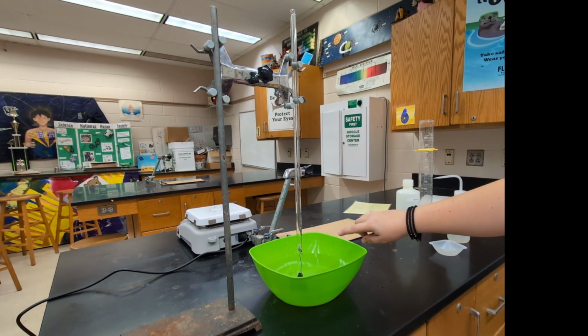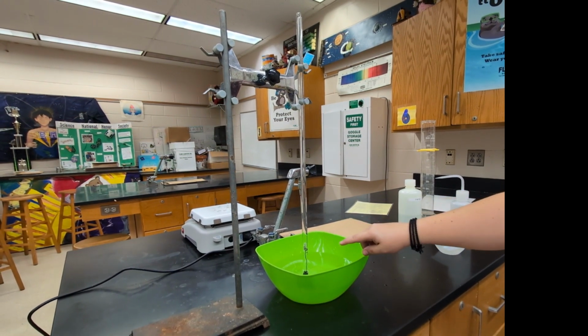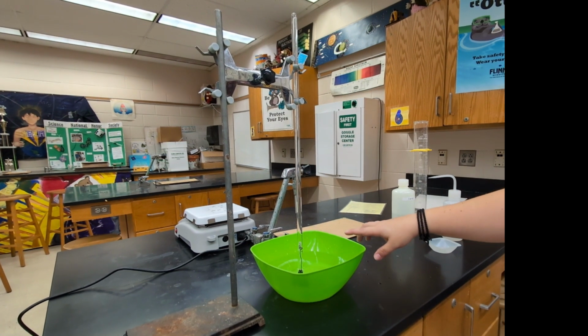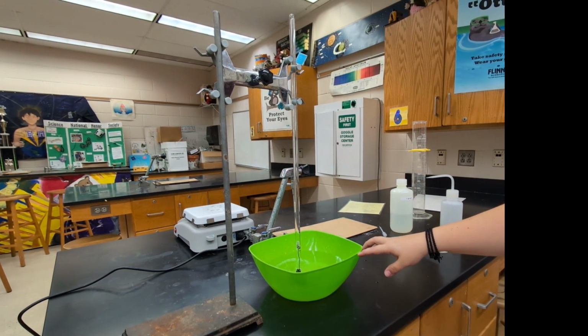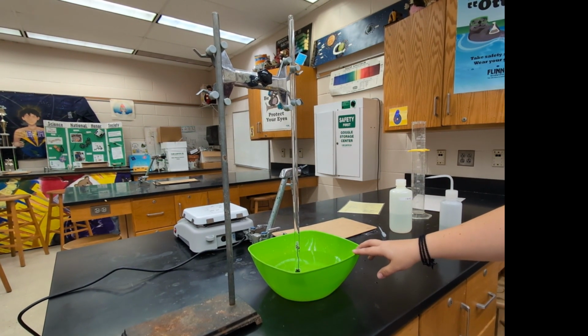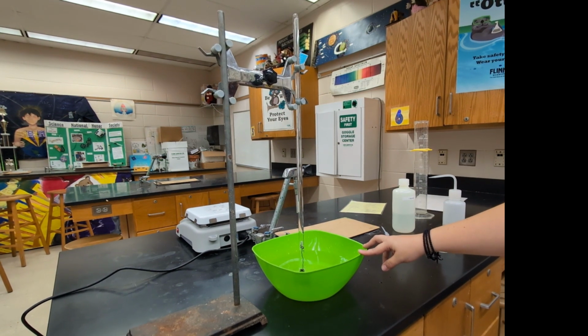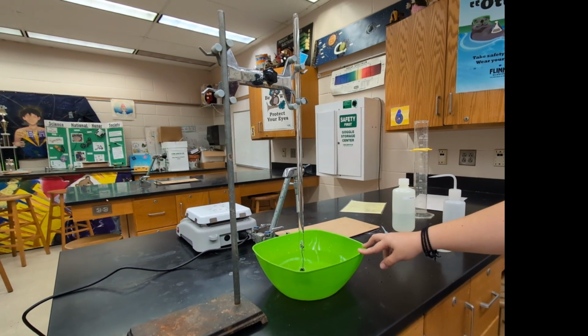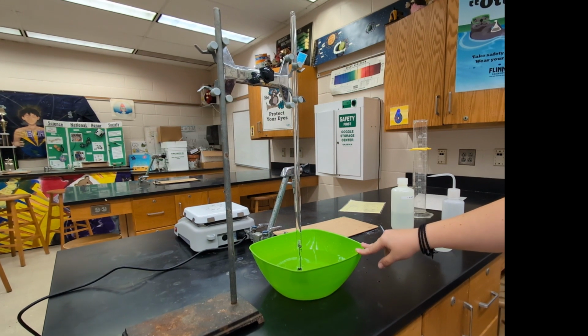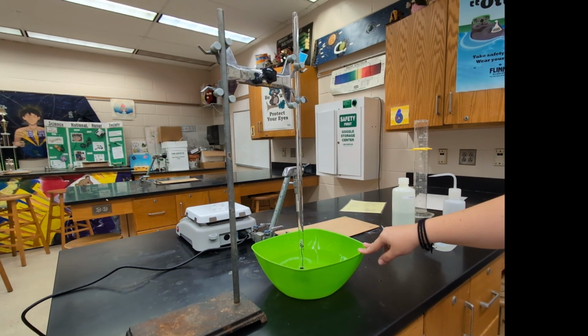You'll know that the reaction is complete when you stop seeing the bubbles, and most of the magnesium should be reacting. Now, in theory, all of it would react because it's our limiting reagent, but in practice, you're not going to see 100% of it. But really, once the bubbles stop forming, that's going to show you that the reaction has finished.